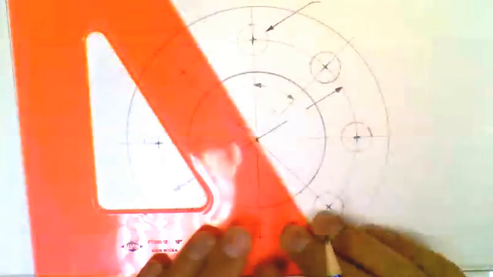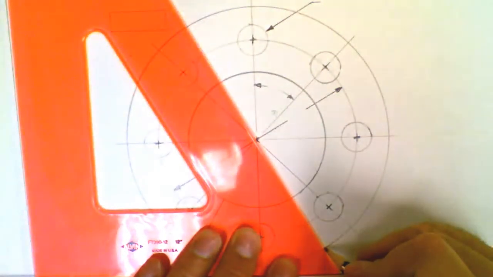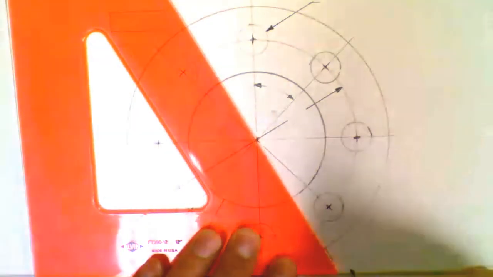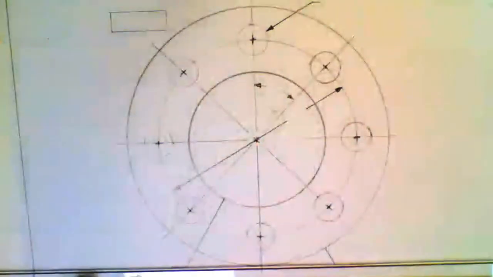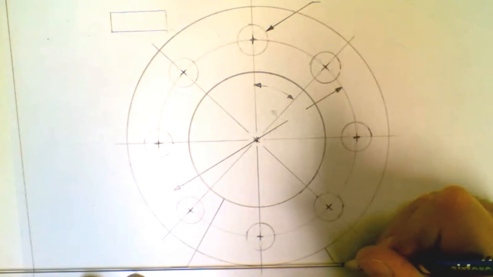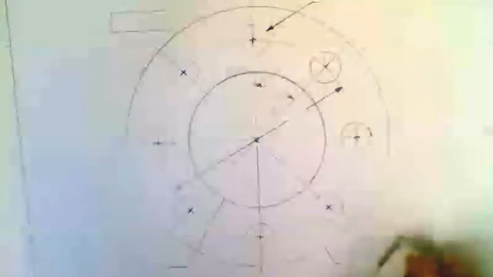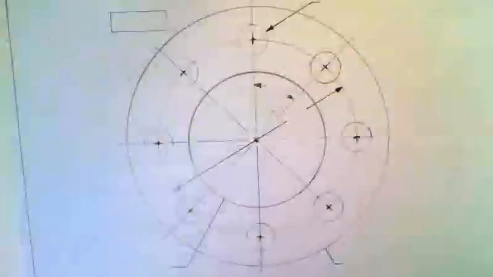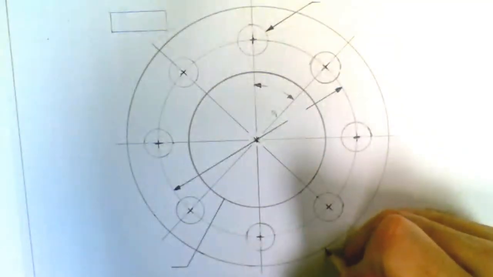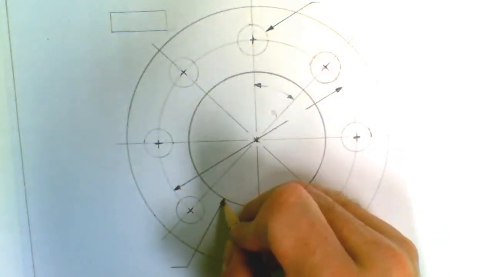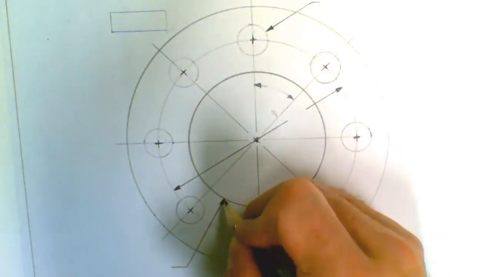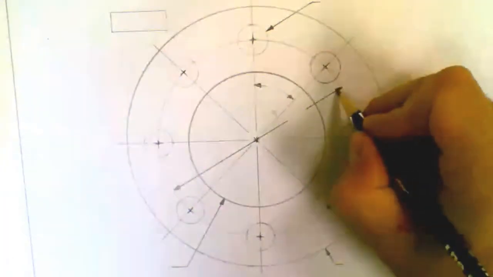I place my triangle at the center of the circle I'm dimensioning. I then start drawing at the diameter here until I get to my little reference line. Add an extension. And I'll erase my little reference mark. Forgot my arrowheads. You can use one of those arrowhead template tools if you like as well, if you want to make sure they're really uniform.